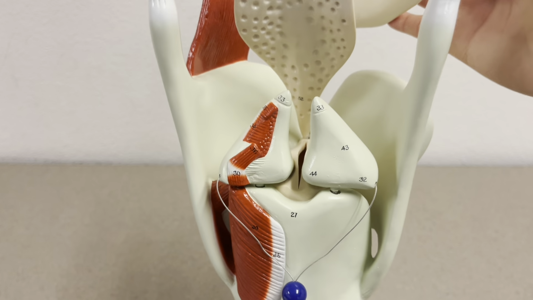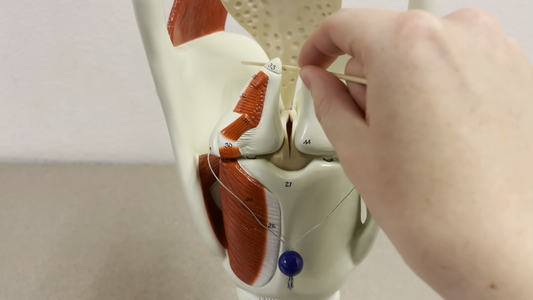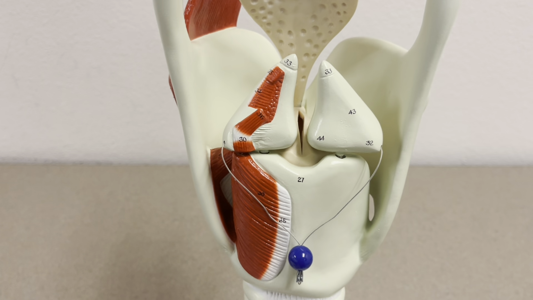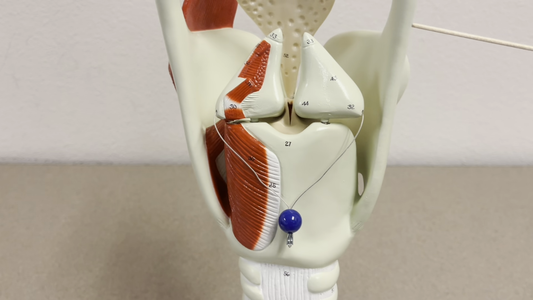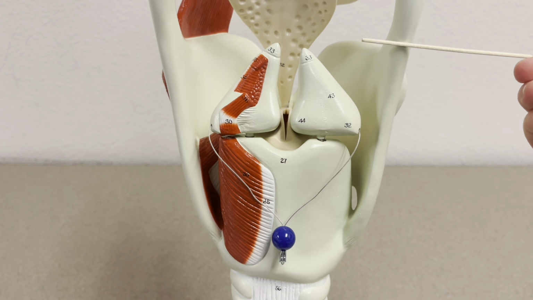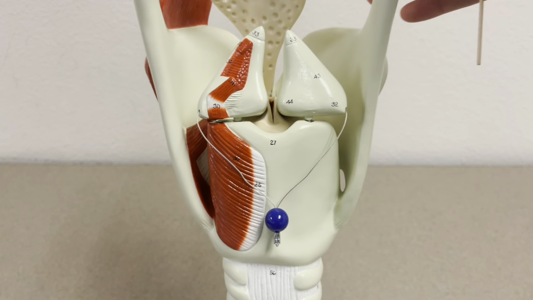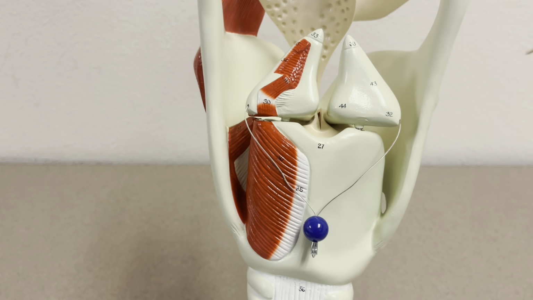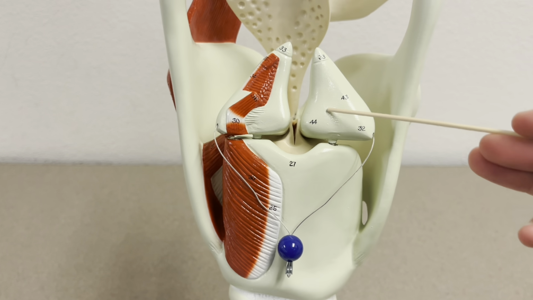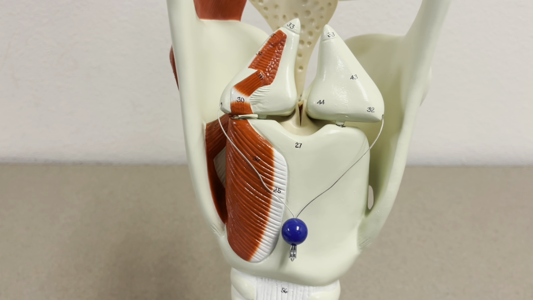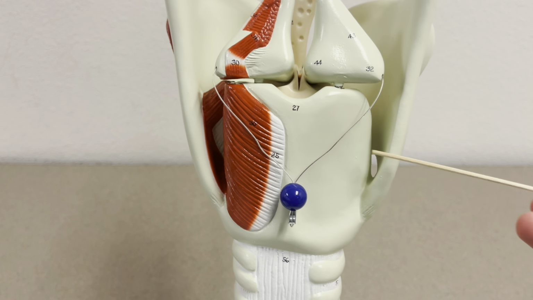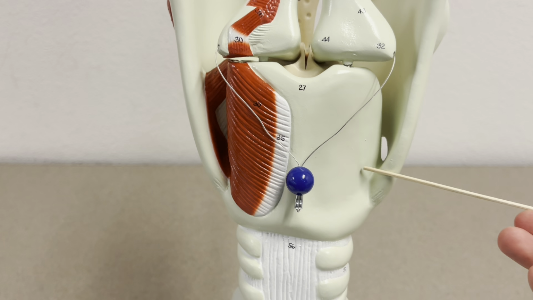Spinning us around to the back, we can see another angle of our thyroid cartilage. We also can see from here, up top, to here is another view of our larynx. And then we can see these two right here are our arytenoid cartilages. This is also another view of our cricoid cartilage.